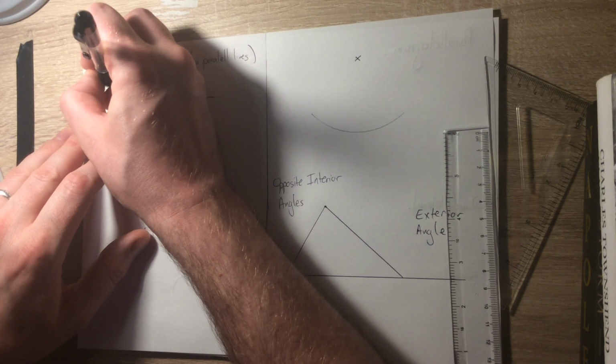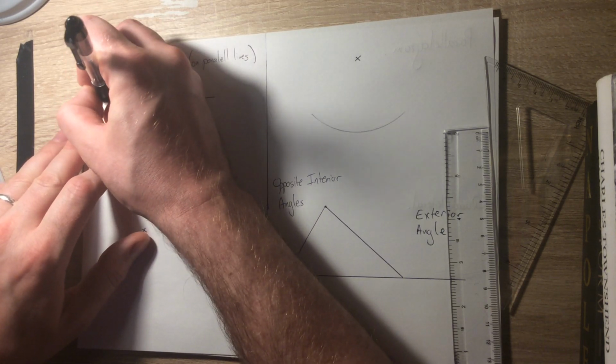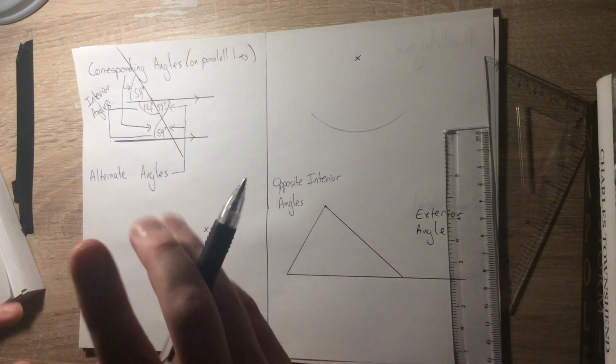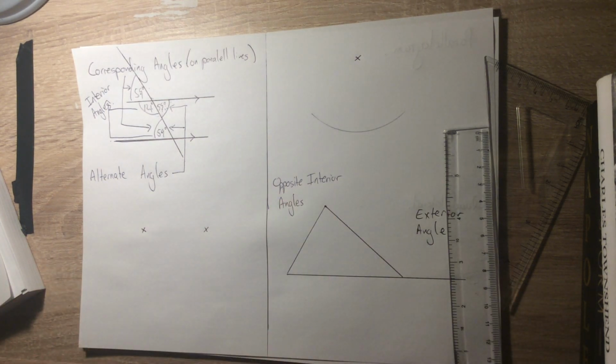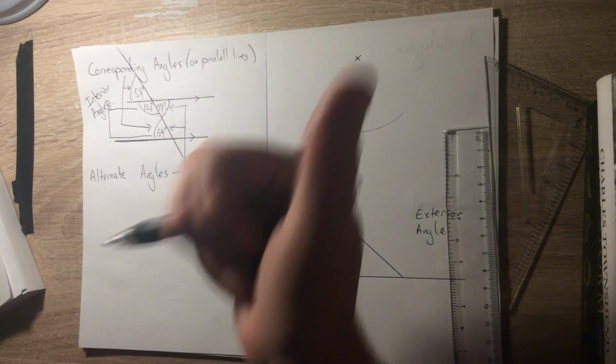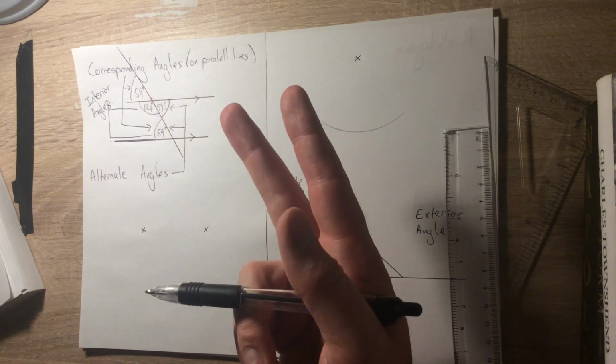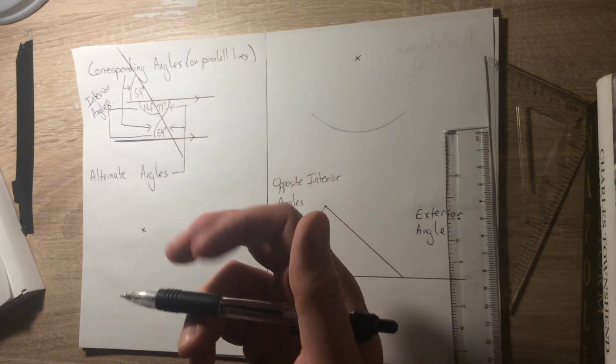Interior angles on parallel lines, and they add up to 180 as well. Okay, so you should have that same drawing, but different sized angles, but you should be able to say, yes, my corresponding angles are equal, yes, my alternate angles are equal, and my interior angles add up to 180.